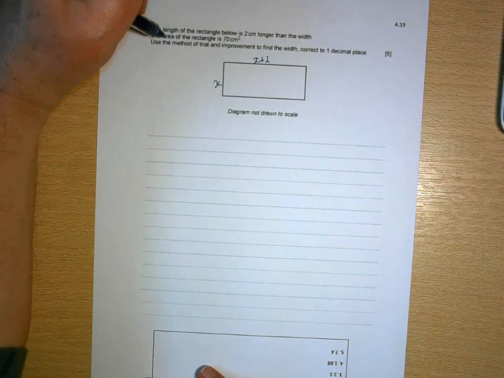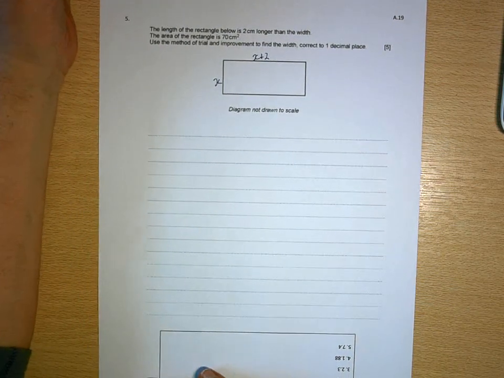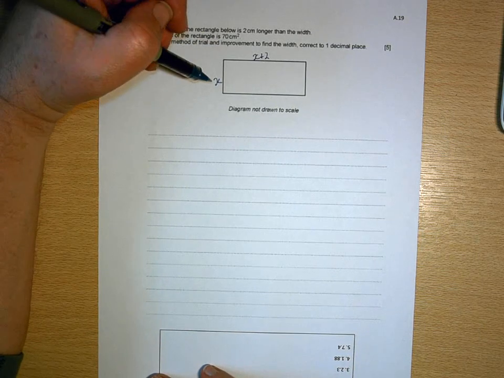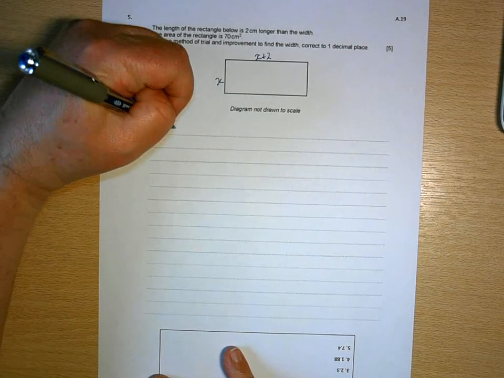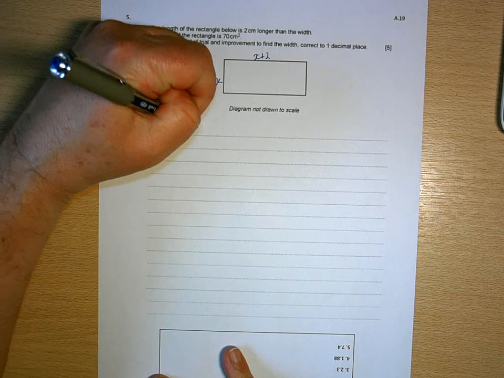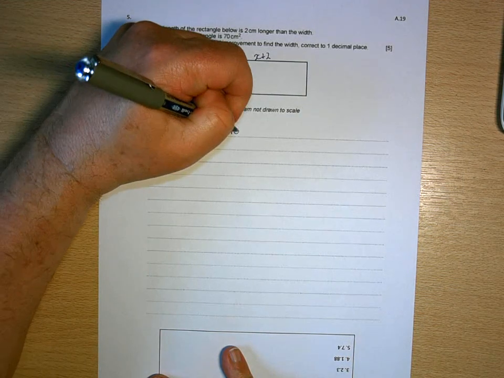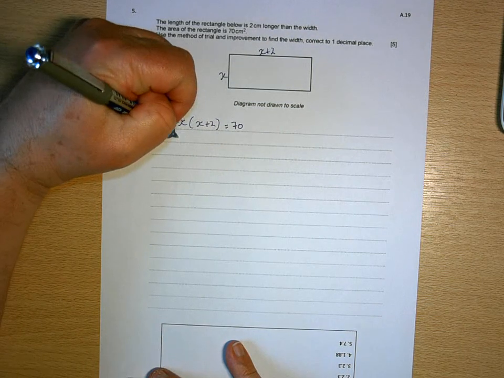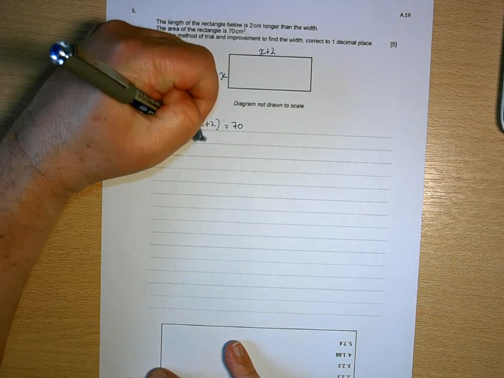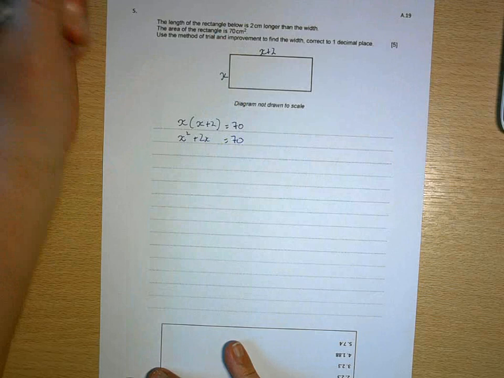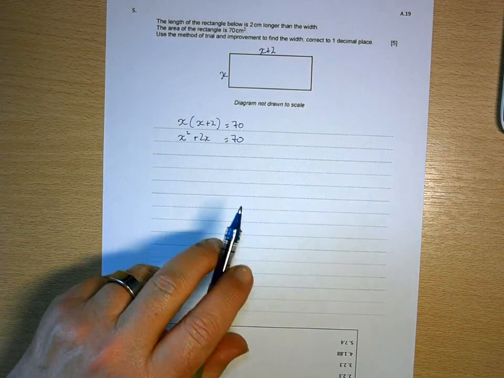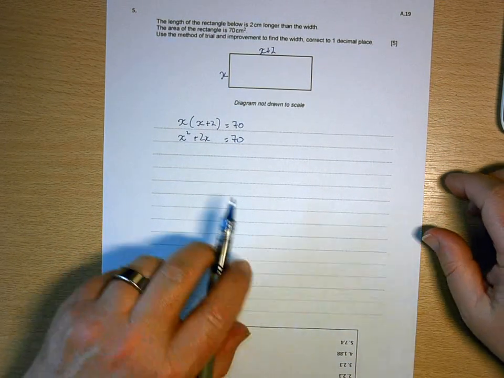And they're telling you that the area is 70. So the way you work out an area of a rectangle is multiply the length by the width. So this is telling you that x times x plus 2 equals 70. So x squared plus 2x equals 70. So that's the equation that you're then going to search through.